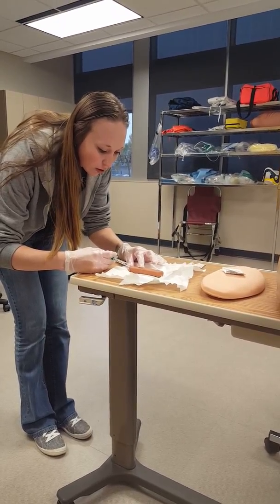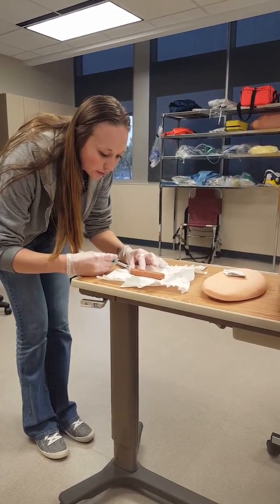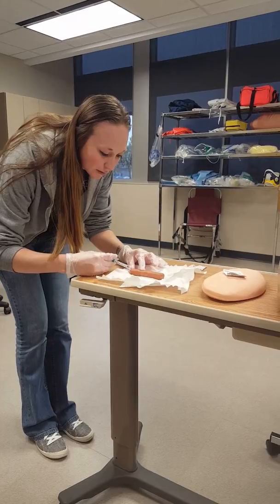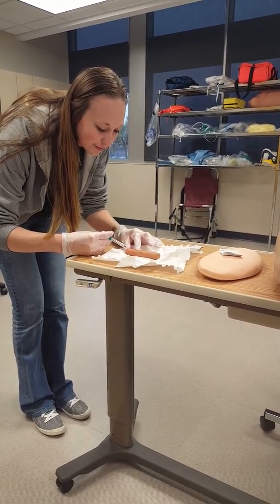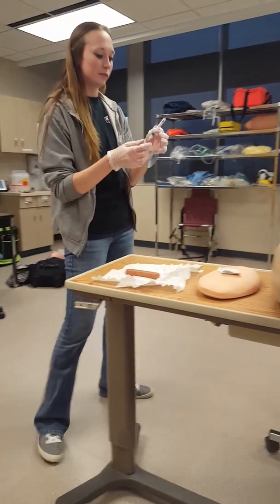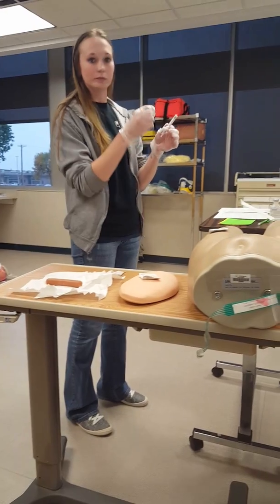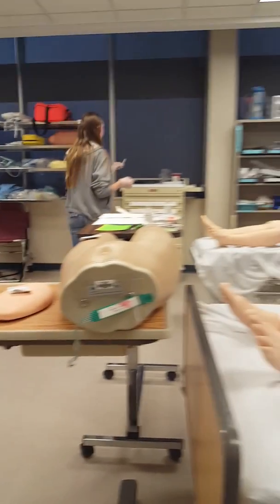And I don't have to stick it all the way in, and then I would do it to get my bleb, my hot dog split. And then I would pull out. And for this, when I'm done, I would put a safety lock on it, and then I would put it in my sharps container.